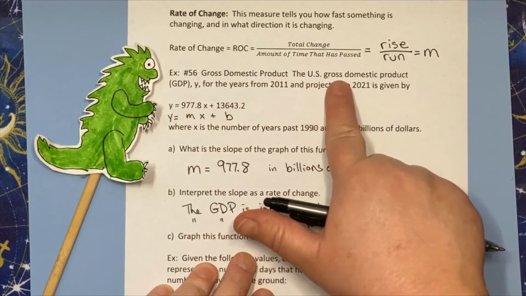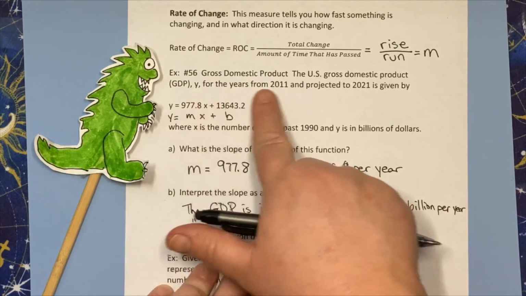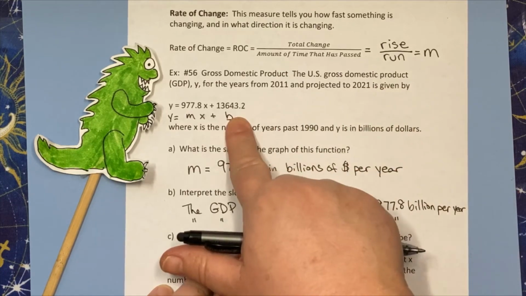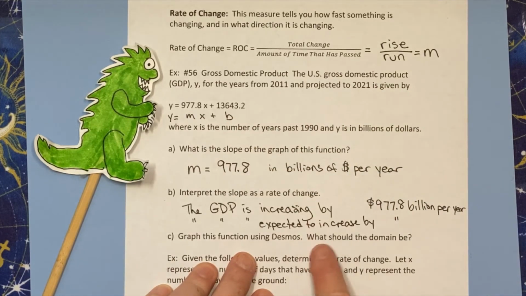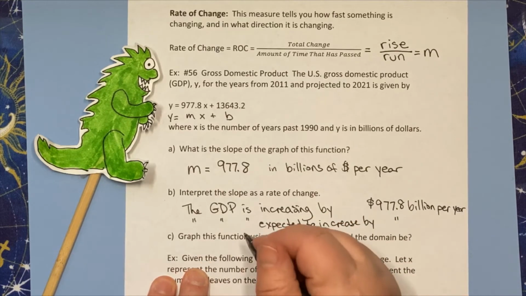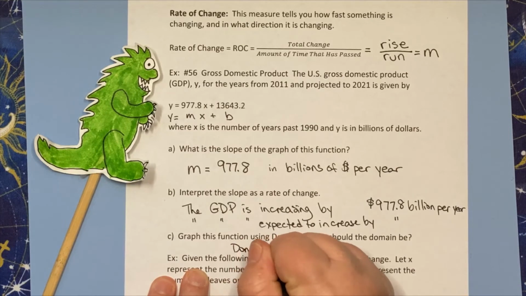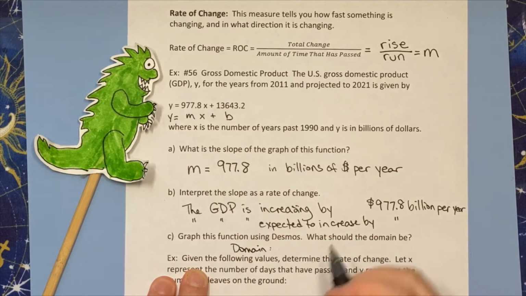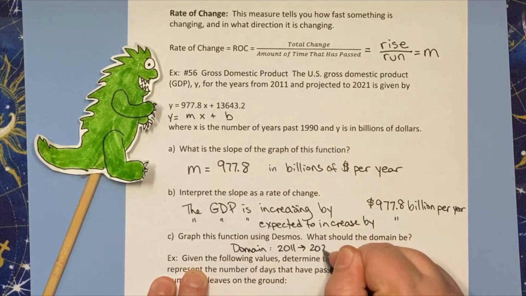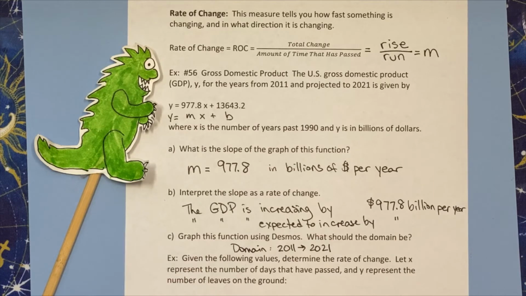This is the U.S. gross domestic product, Y, for the years from 2011 and projected to 2021 is given by this. So what should the domain be? I would think the domain for this would be from 2011 to 2021. Does that make sense? Yes. So now, what are the X values?